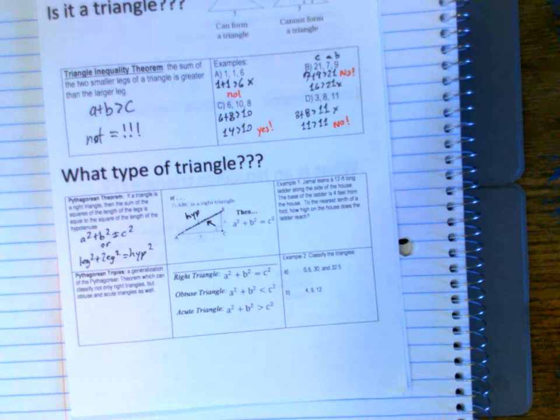Okay? So let's say, for example, that Jamala, is that how you say that name? I don't know. Jamala leans a 12-foot ladder along the side of the house. The base of the ladder is 4 feet from the house. To the nearest tenth of a foot, how high on the house does the ladder reach?